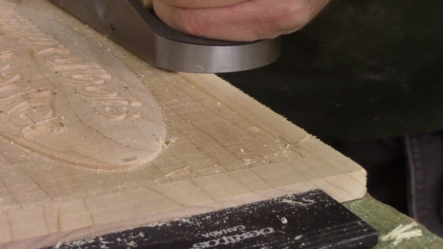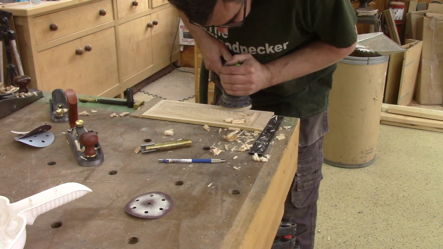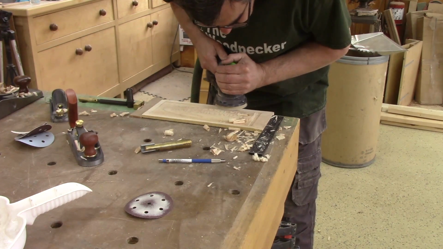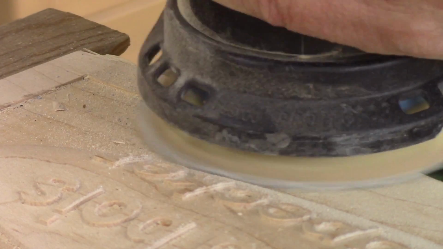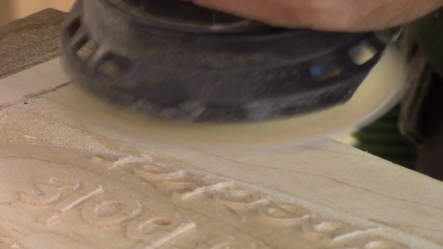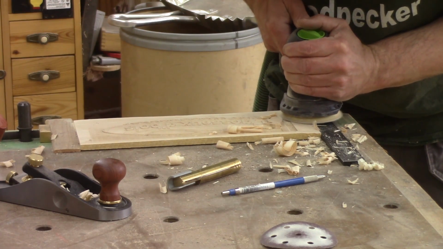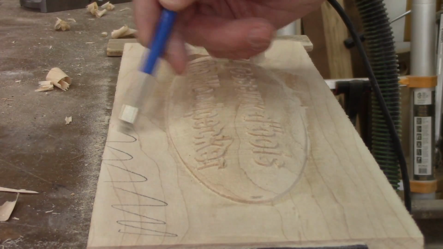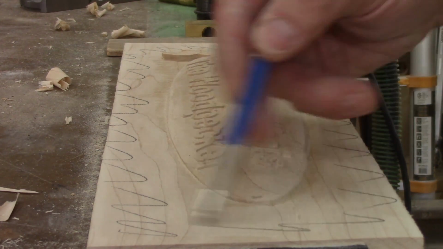I begin by removing most of what I didn't cut with end planes. When I'm almost there, I finish the job with the sander. I find I have more control on hard maple with a sander than with planes. When it's all at the right height, I make the final sanding.